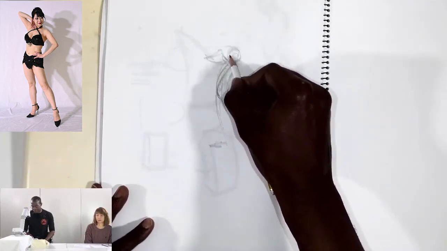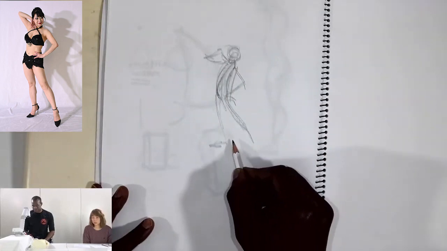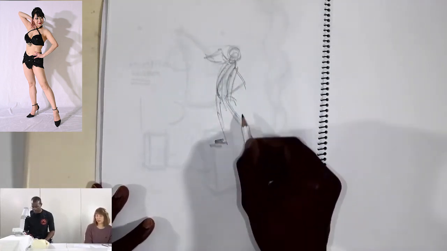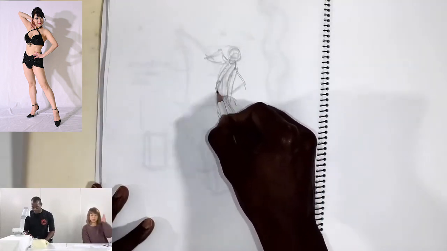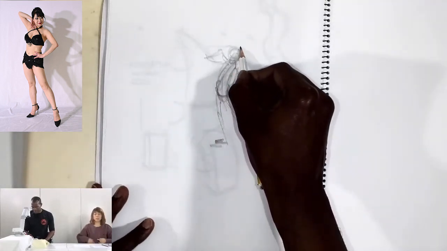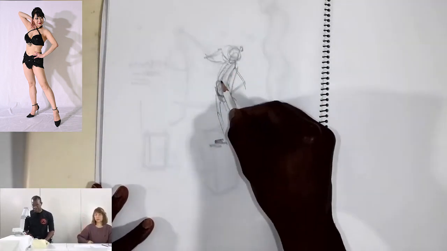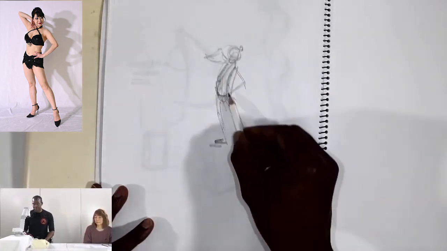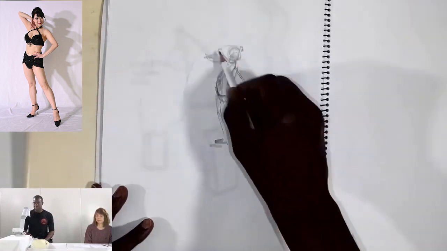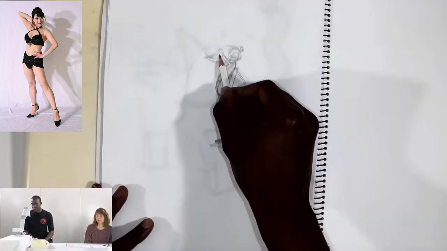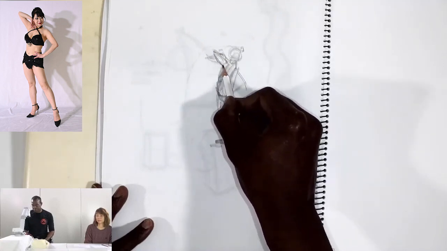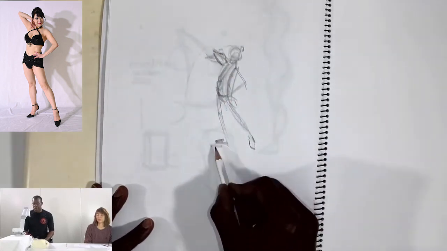Even in the overall pose, I look for what is curving and what is pushing out.